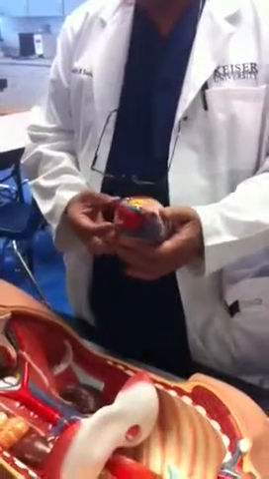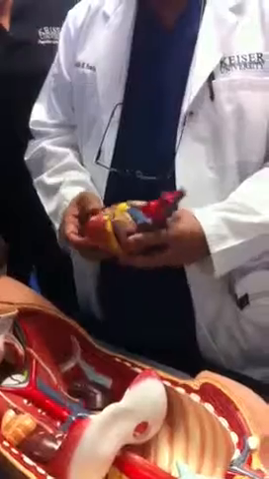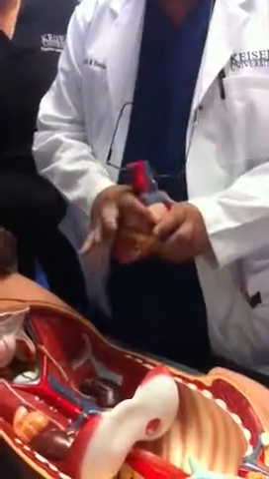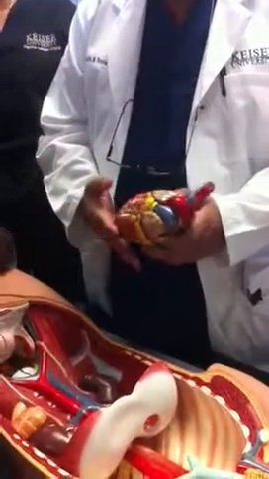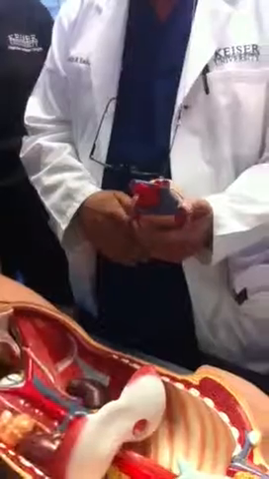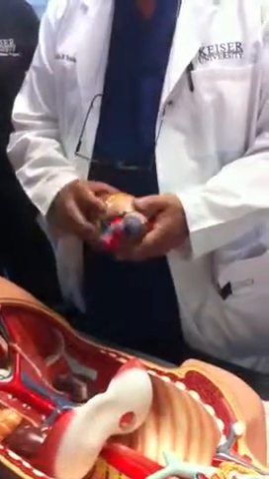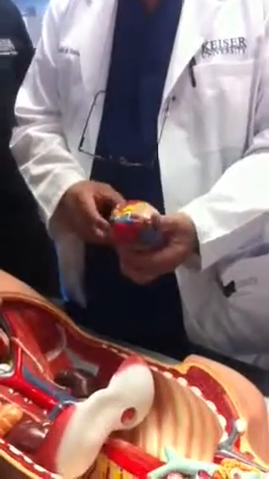Let's go for the external features of the heart. So let's start with the base of the heart. The base of the heart is this portion, and that is the apex. And we have great vessels at the base. This one is what? Pulmonary trunk, and this one is inferior vena cava.